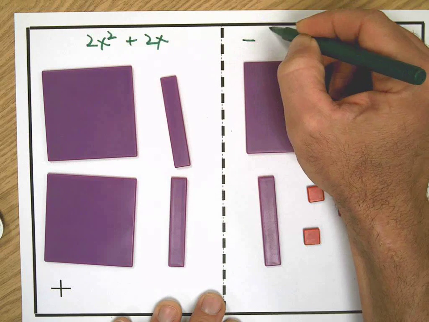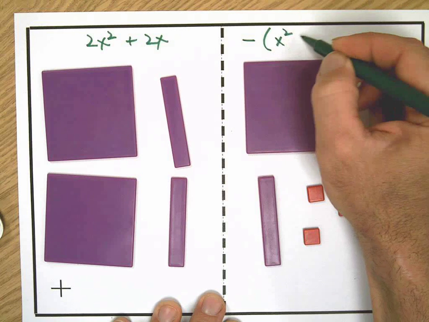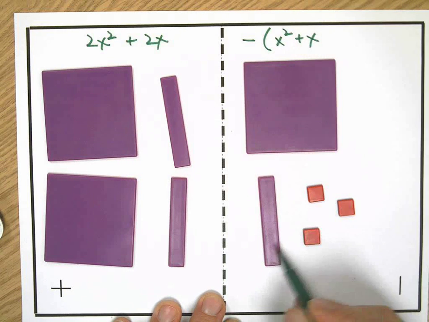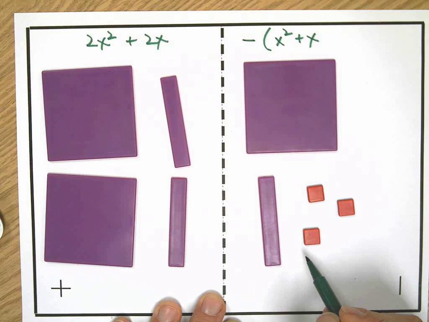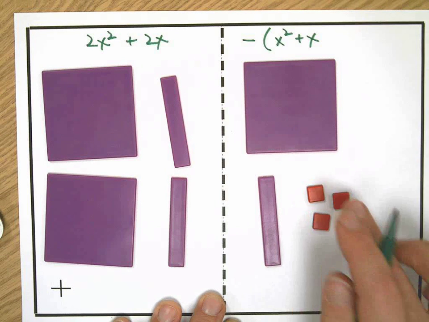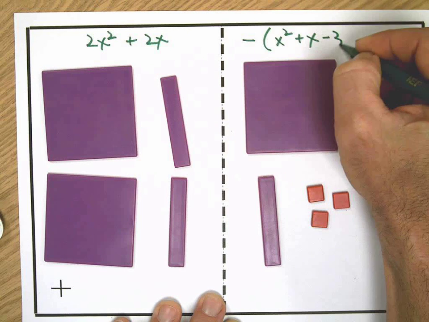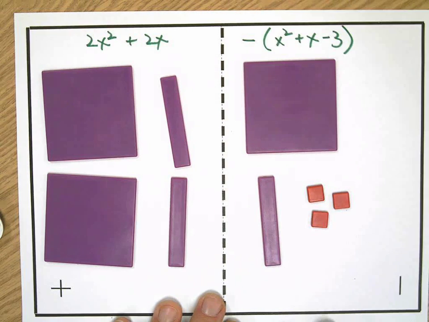So I have the opposite of x squared, x, and these are red. In case you're watching a black and white computer monitor, grayscale, these are red, those are negative. Okay, so there's our beginning expression.